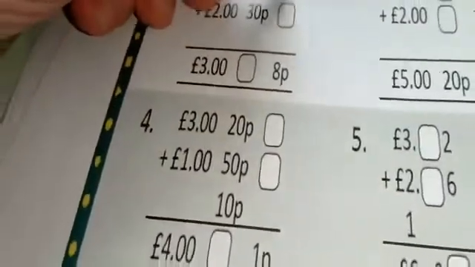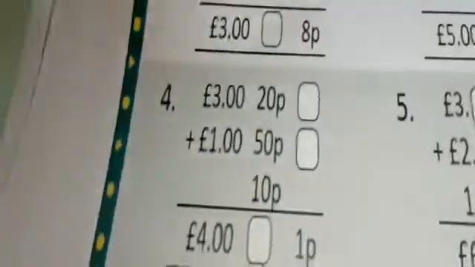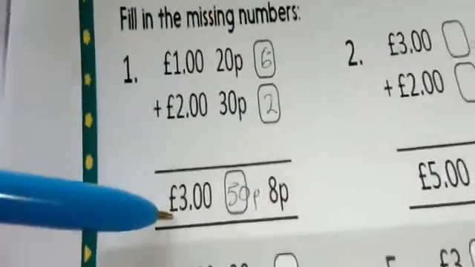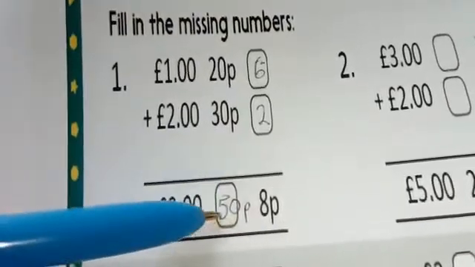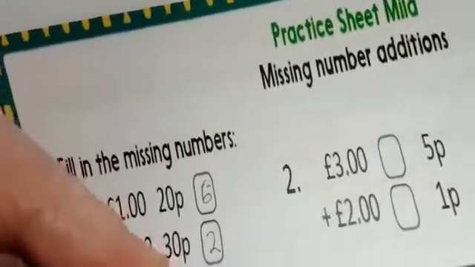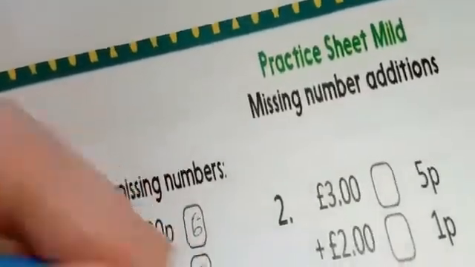So we do 6 and 2. 6 plus 2 make 8. 20p and 30p make 50p. And then £1 and £2 make £3. So altogether it's £3.58.